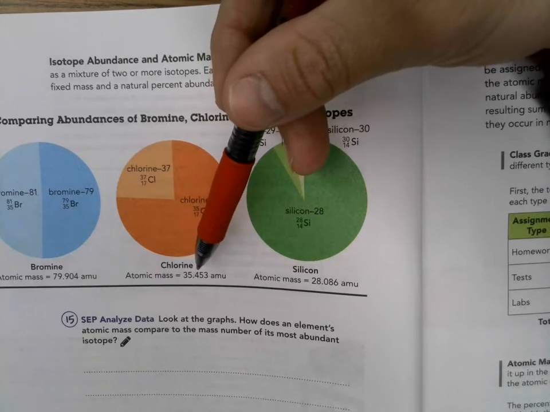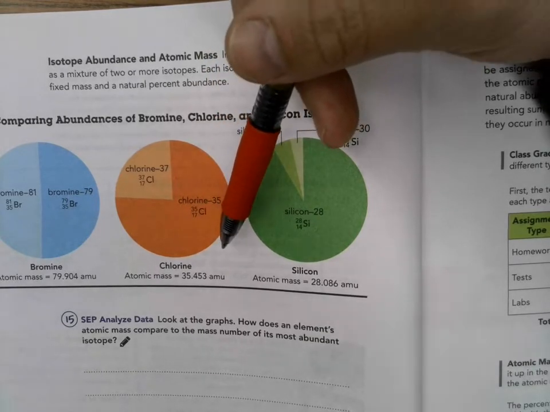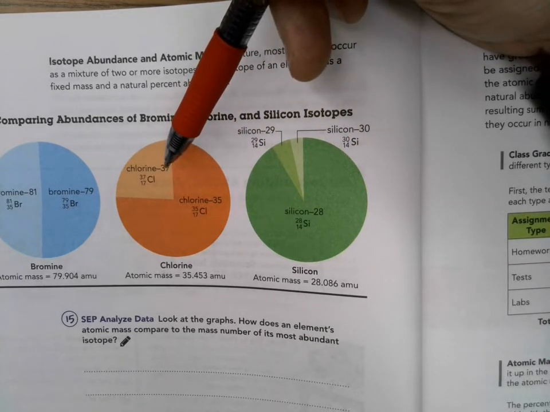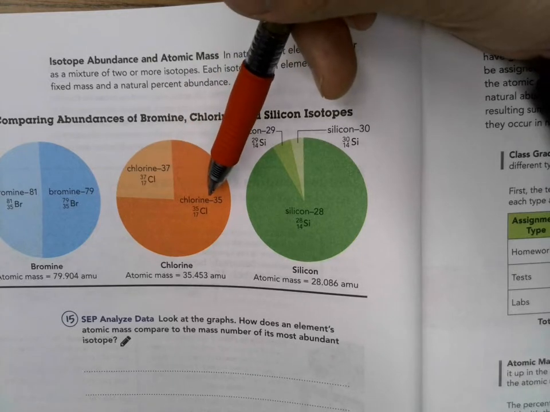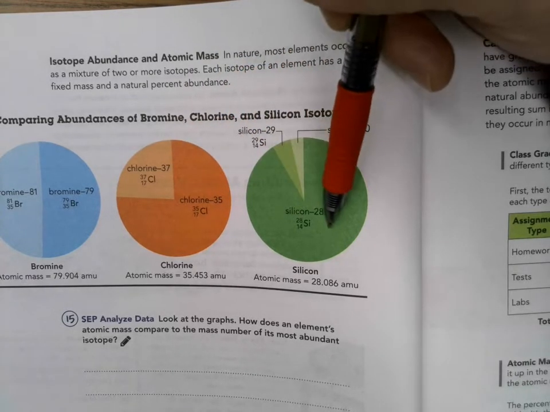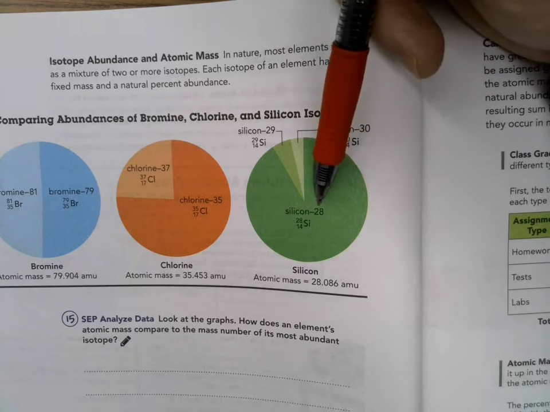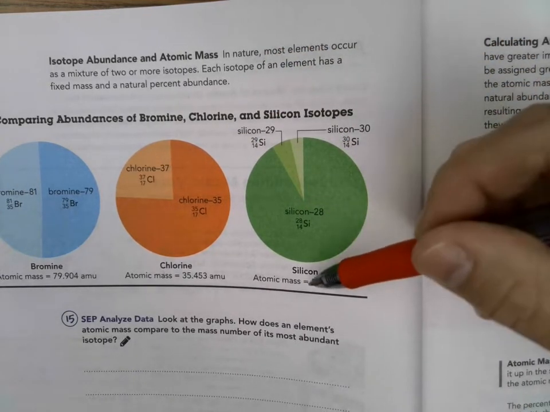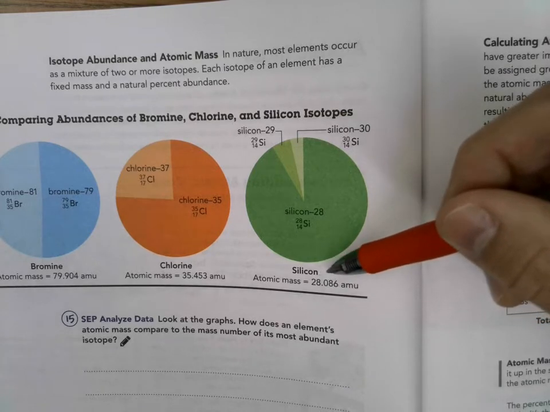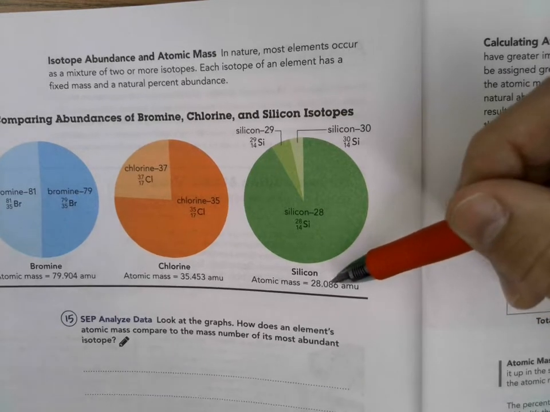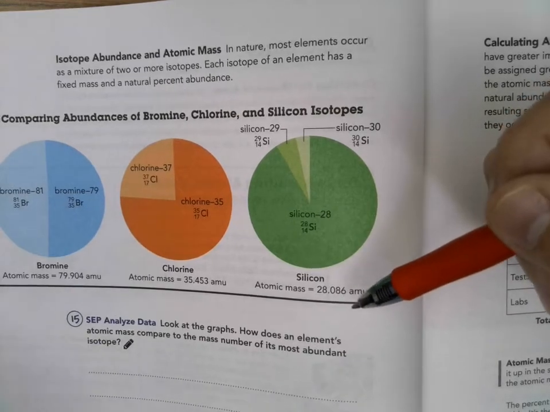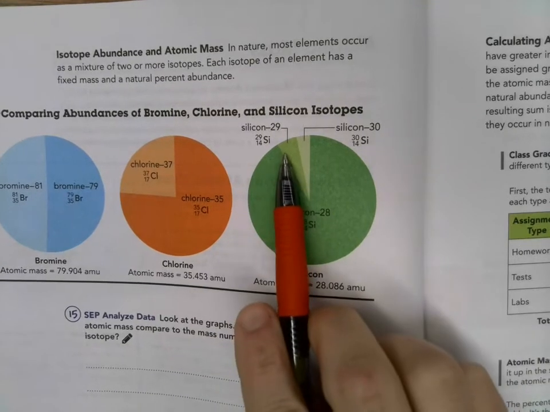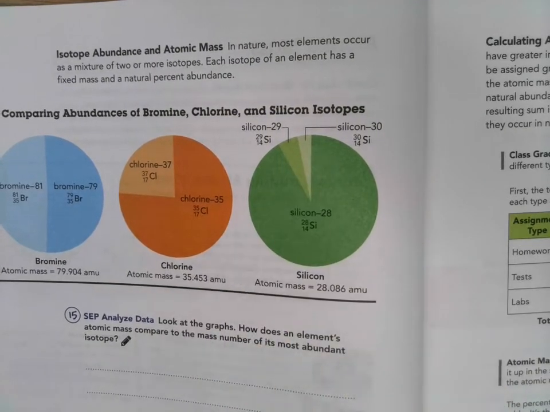So it's going to be 35.453, because when you work with chlorine in nature, 1 out of 4 of those atoms will be chlorine 37. The other 3 of them will be chlorine 35. And when you're working with silicon 28, you'll find that 29 and 30, the heavier isotopes, will kind of drag your average up a little bit. That's why this number drags out, because we're not working with individual atoms, we're working with a group of atoms, and they come in different varieties, and we have to consider their other isotope friends.